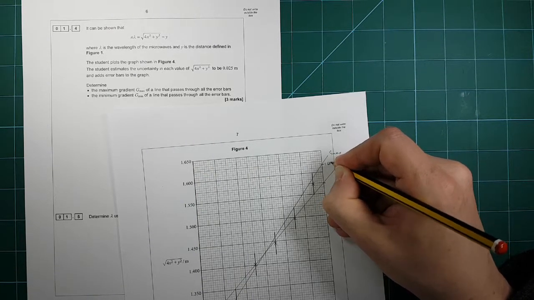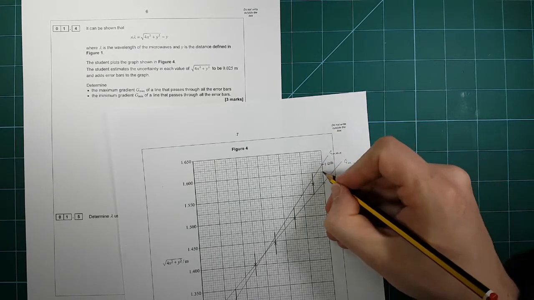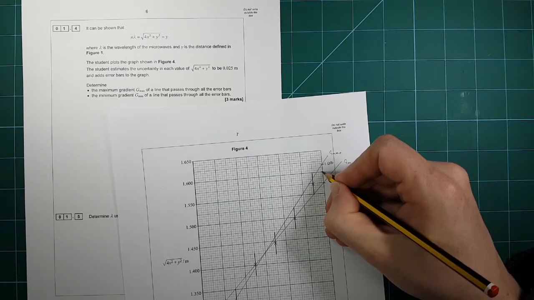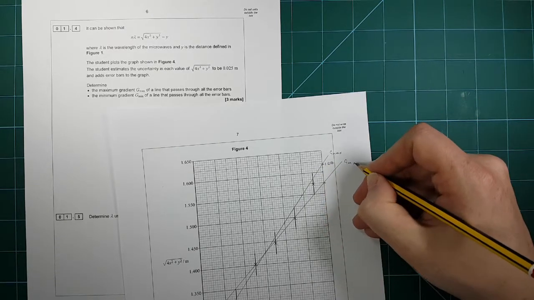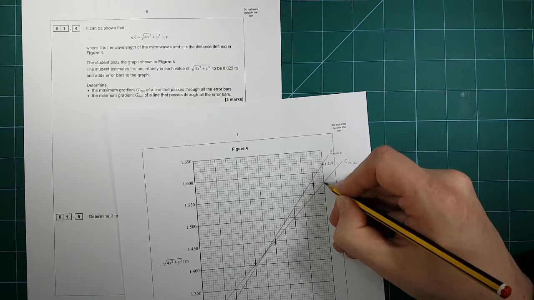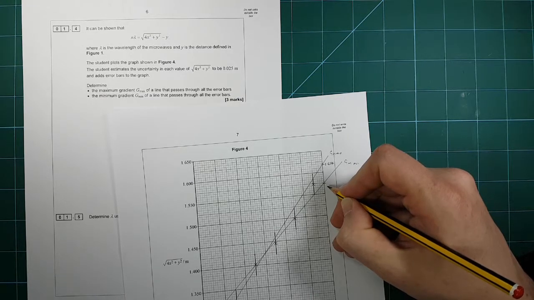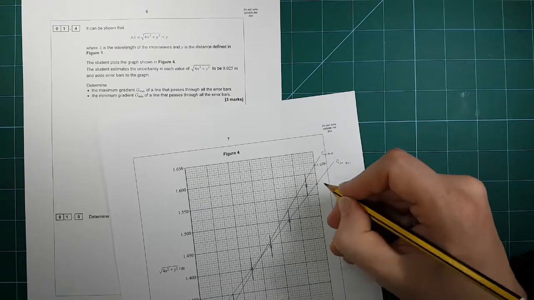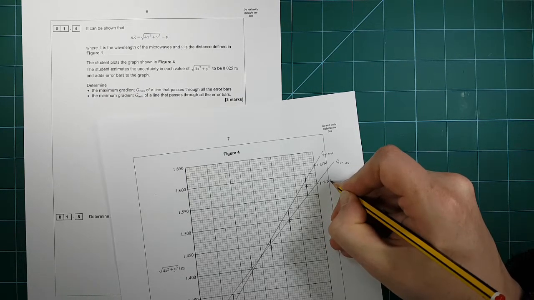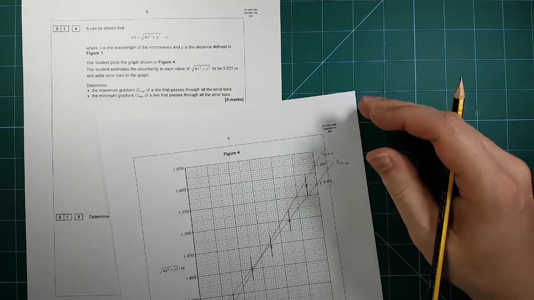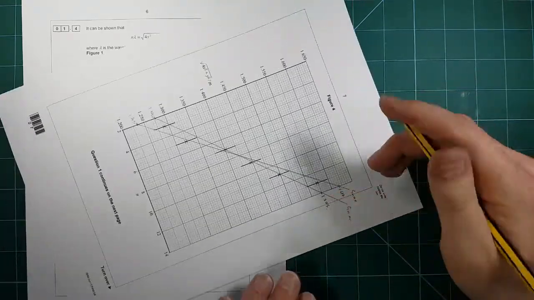Sorry, 1.617. So there, and then we've got G min here. This one here is pretty much halfway between there and there, so that's 1.575.